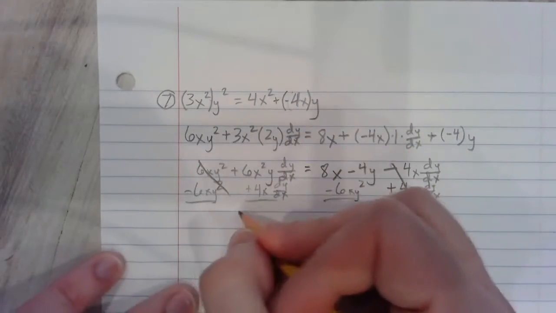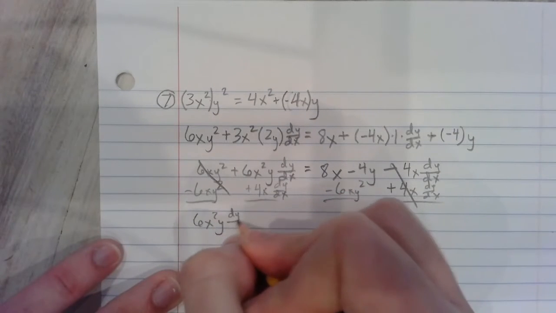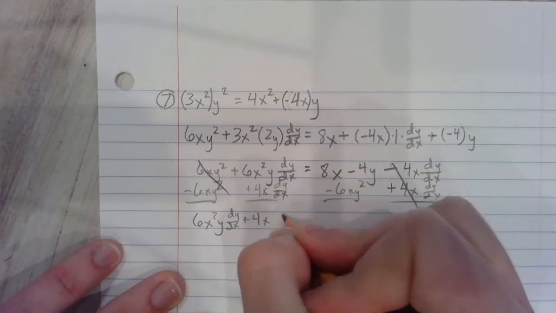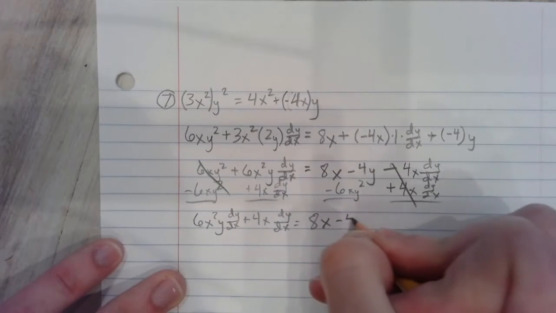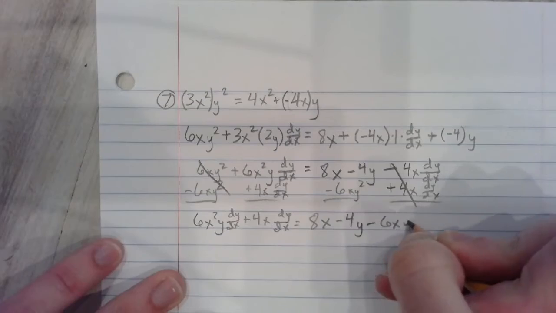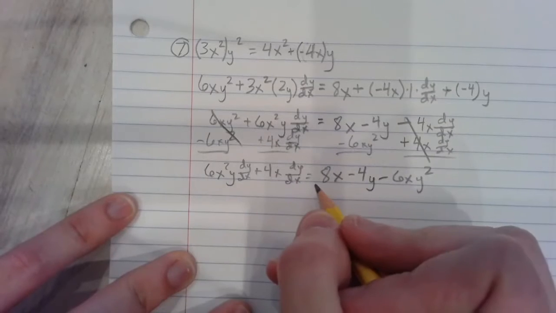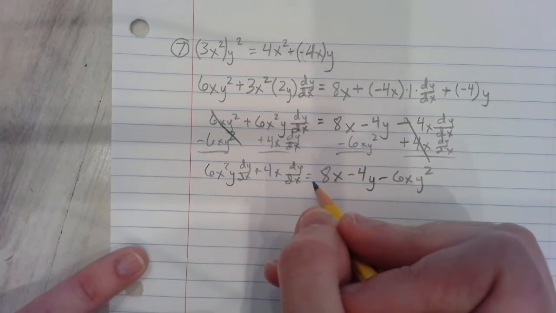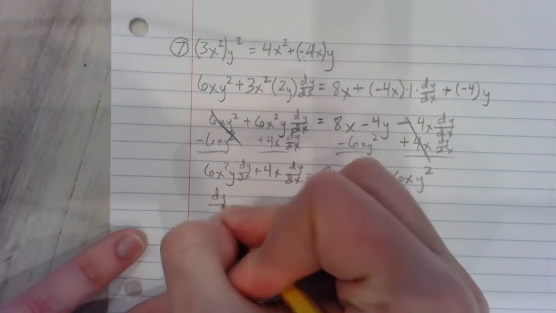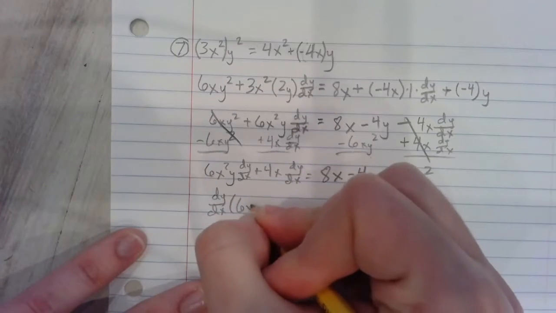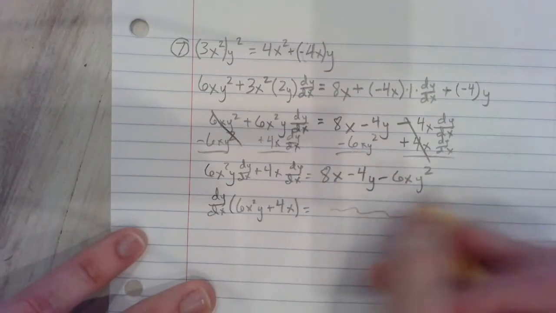Bam, bam. So that will give us 6x squared y dy/dx plus 4x dy/dx equals 8x minus 4y minus 6xy squared. Okay, great. Now, first thing I noticed that you figured out perfectly was that when you have two dy/dx's like that, the way that you solve for it is just use the distributive property to pull them out. I usually like calling that the backwards distributive property just for fun. Equals all of that.